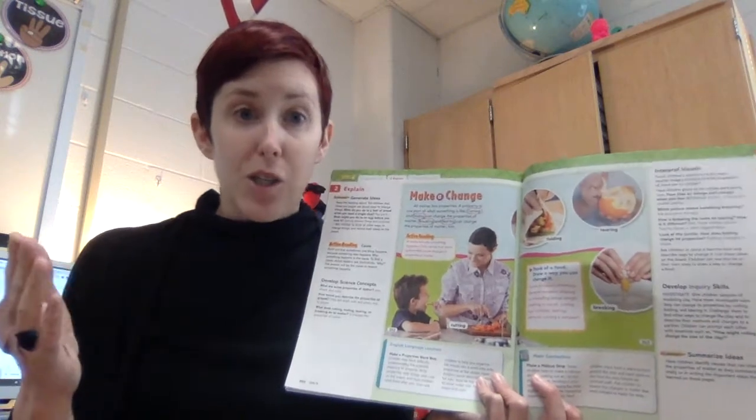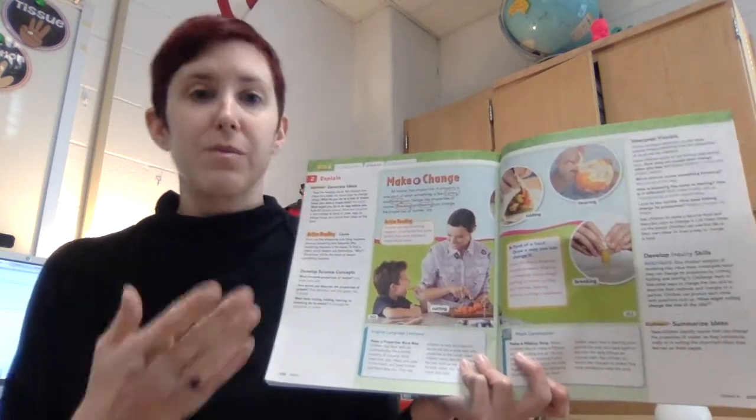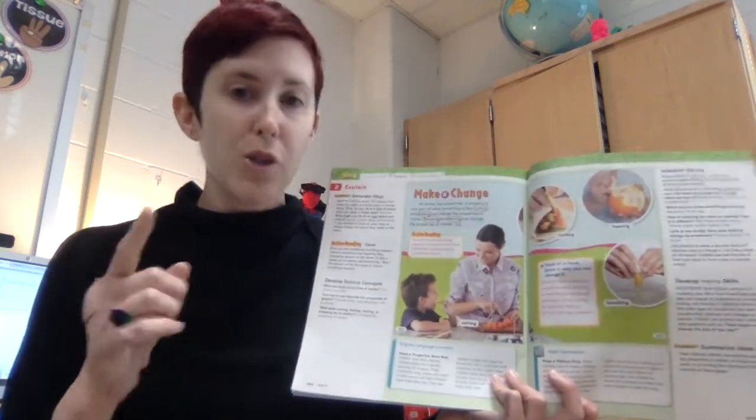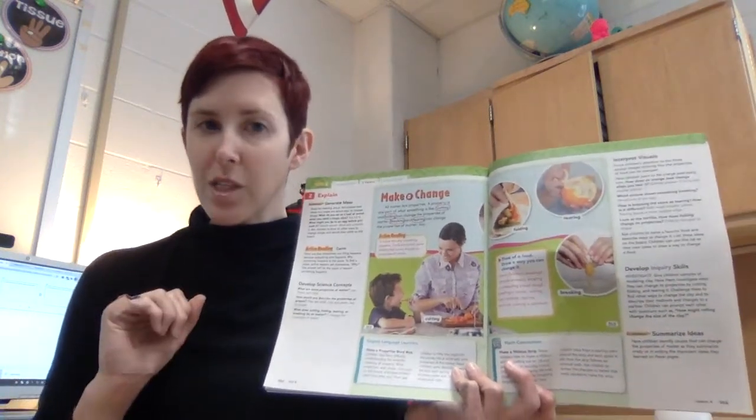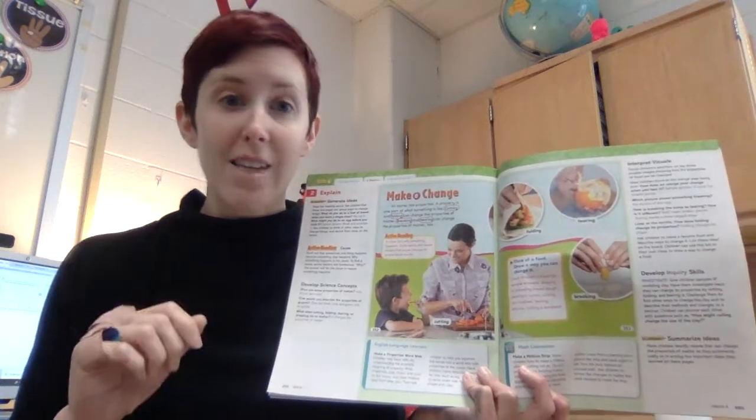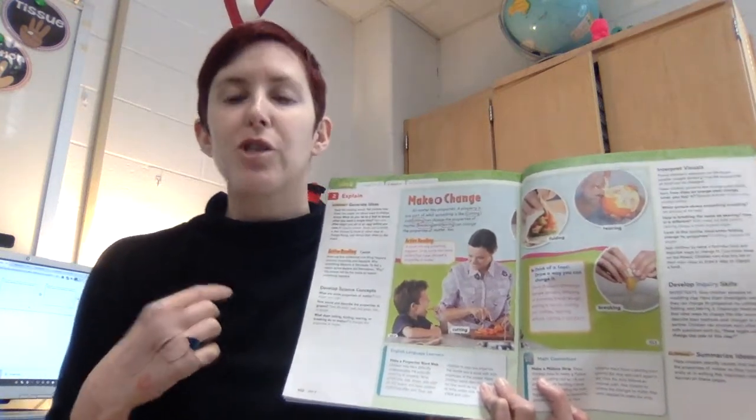The size changes when you cut something in half. So head to your Jamboard and decide what food you want to use and something that changes size, and it could be shape as well. So changing size.